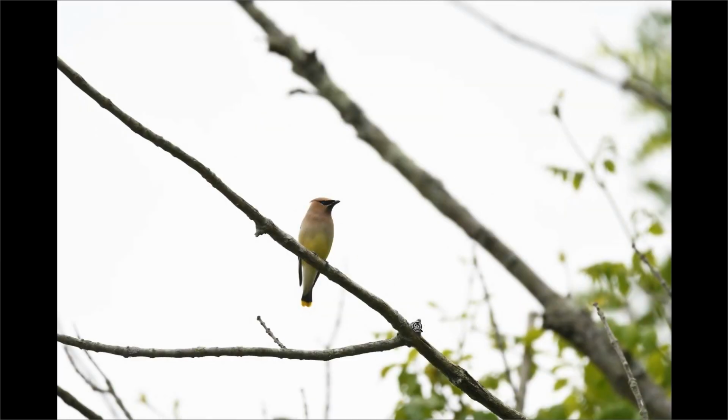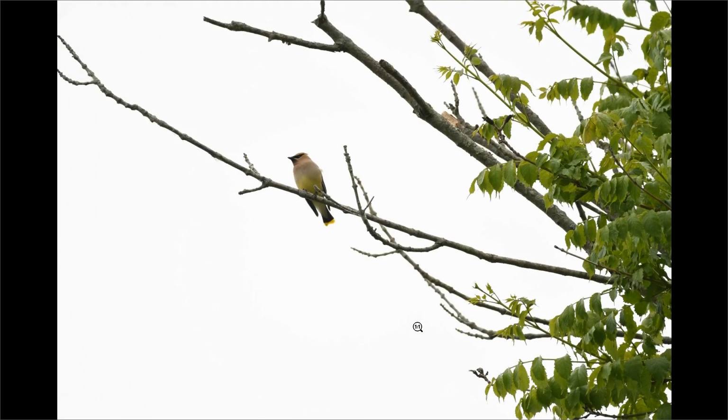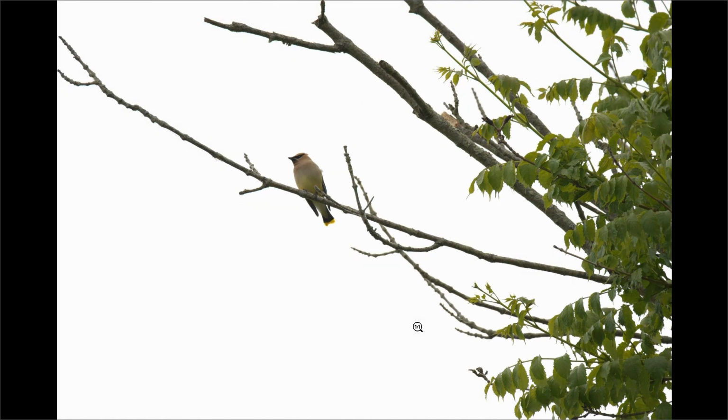So we're just going to keep going. Wow, that's better than the other one that I was working with. So I definitely would keep that one. I love how the ends of their tails look like they were just dipped in yellow paint. Quite pretty, and very photogenic birds. They sit nice and still for you while you shoot, which I appreciate.